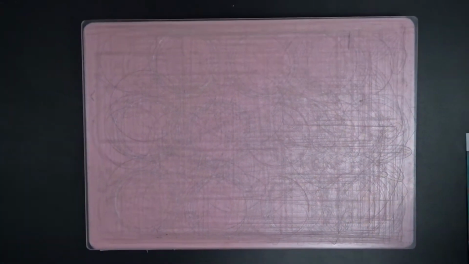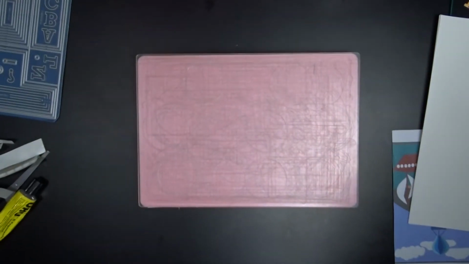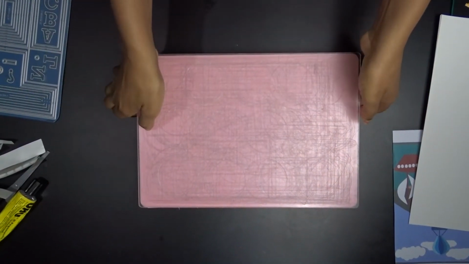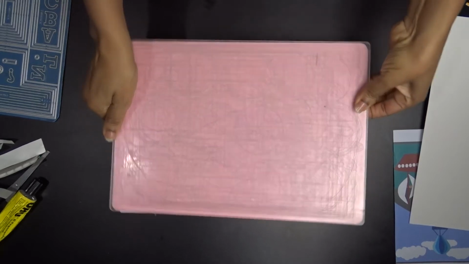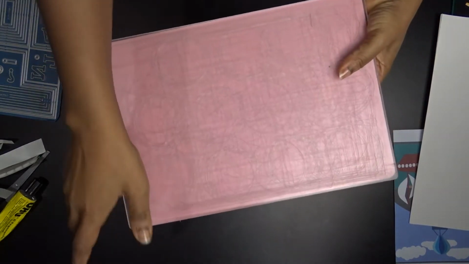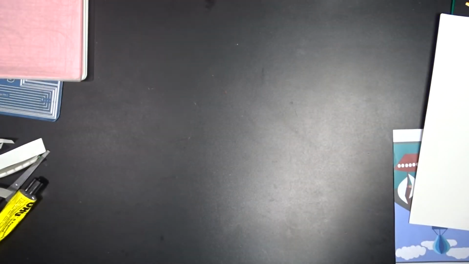I'm going to zoom out and get my die cutting machine so that you see it. Pick it from the bottom. Remember not to twist or shuffle the mat, because it's going to move your letters.